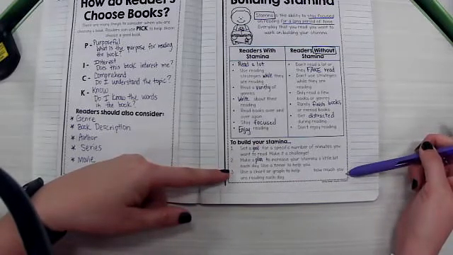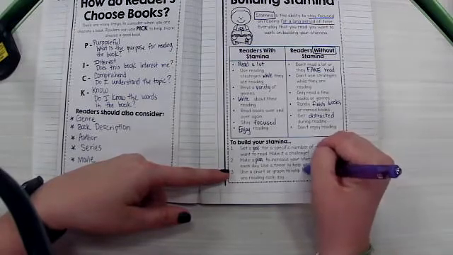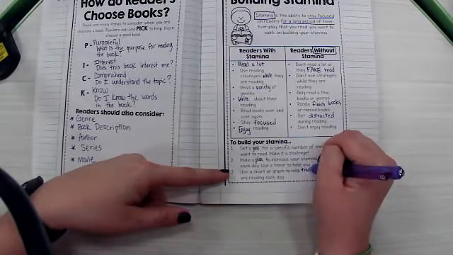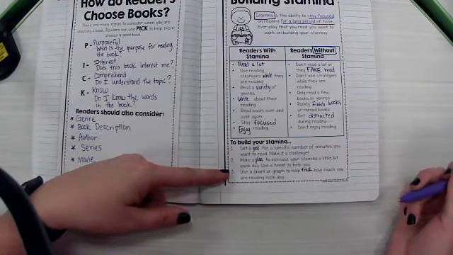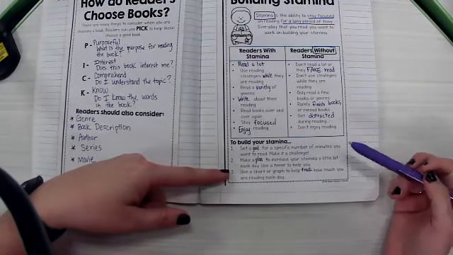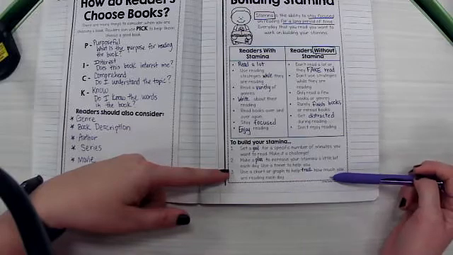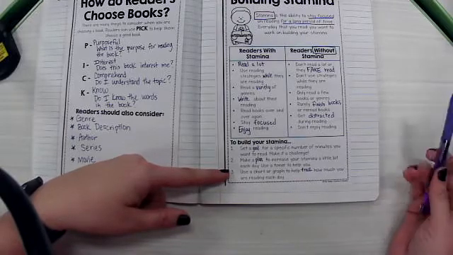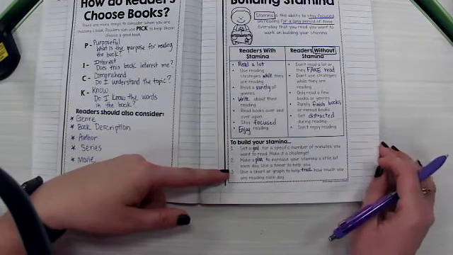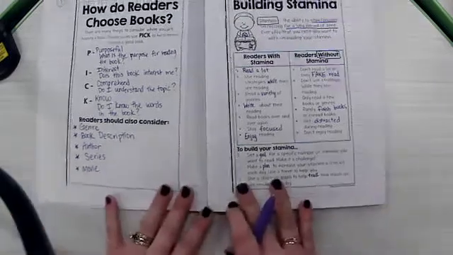And then the last one is to use a chart or graph to help, and then we're going to write the word track, how much you are reading each day. So just like with multiplication and your fluency of those fact families, we are also going to track our stamina and how many minutes that we're doing our reading.